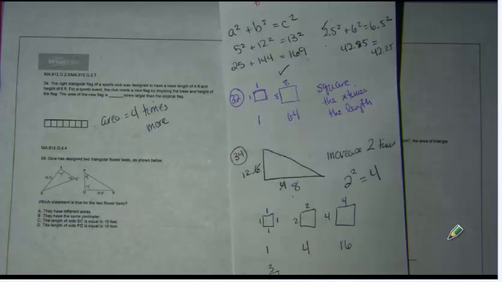That's what area is. All area is, is tiny little squares. So if you're talking square inches, you're literally talking about a bunch of little 1-inch squares. How many fill up the space? If you're talking square feet, it's how many 1-foot squares, like the tiles that are 1 foot. How many tiles fill up the space?